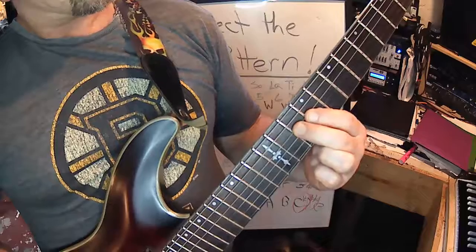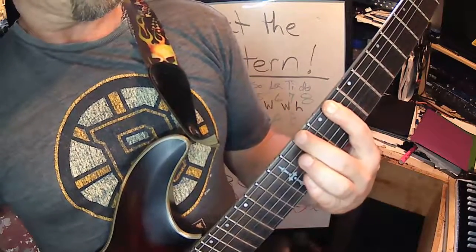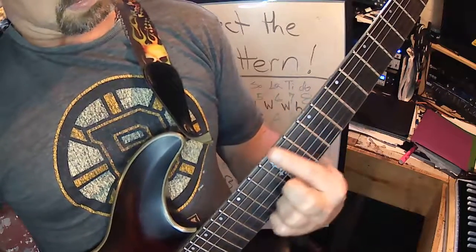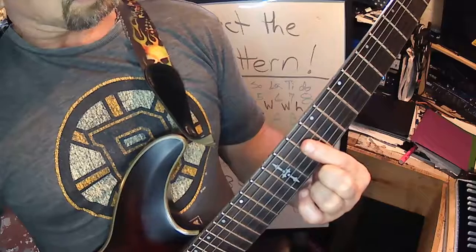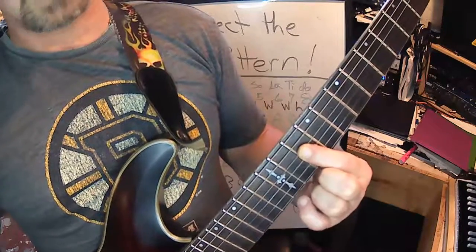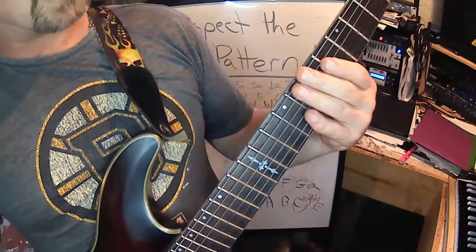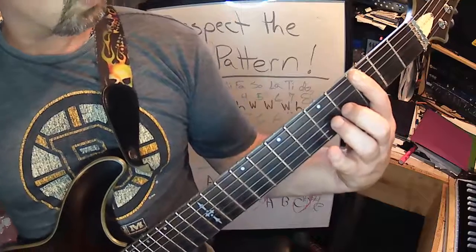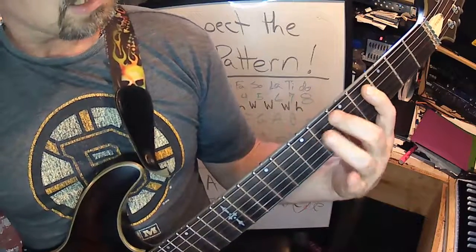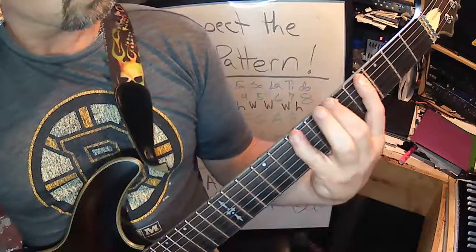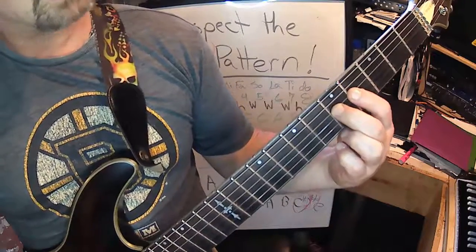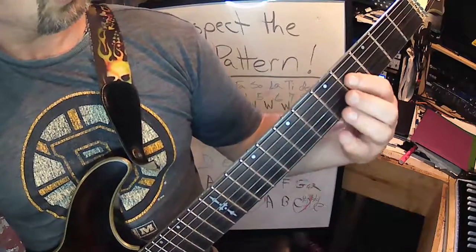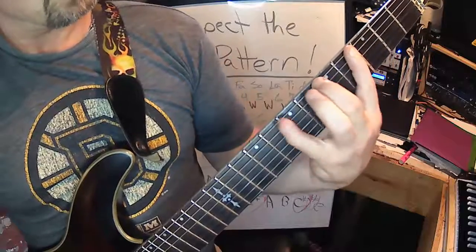Right? So now with this same shape, I'm going to take the same shape. It's going to be the same interval pattern, the same do, re, mi, fa, sol, la, ti, do, the same 1, 2, 3, 4, 5, 6, 7, 8. Same pattern: whole step, half step, whole step, whole step, whole step, half step. Do, re, mi, fa, sol, la, ti, do.